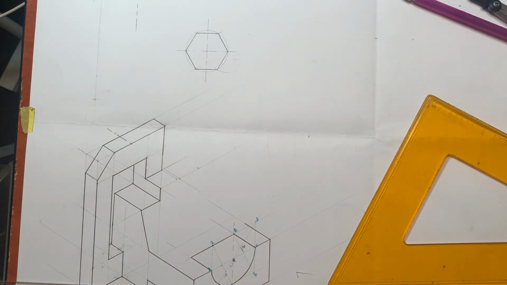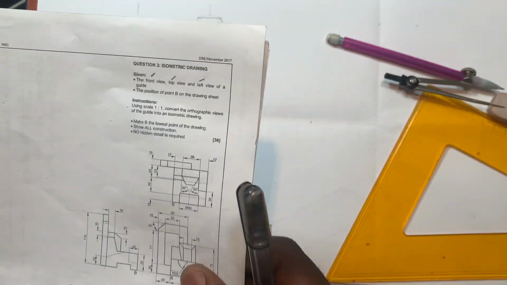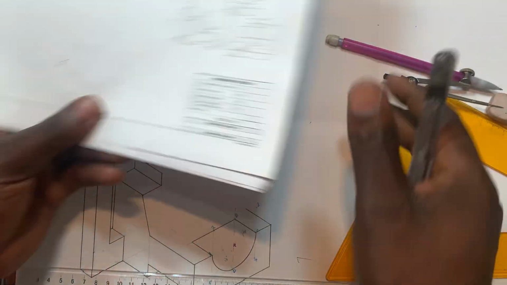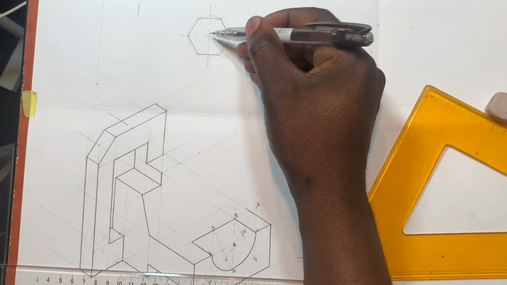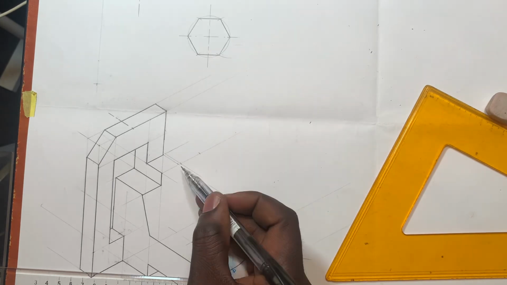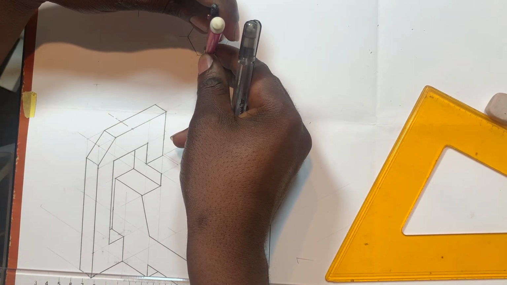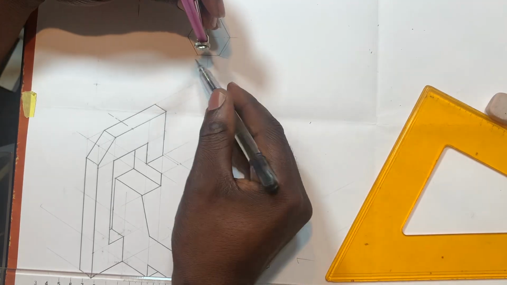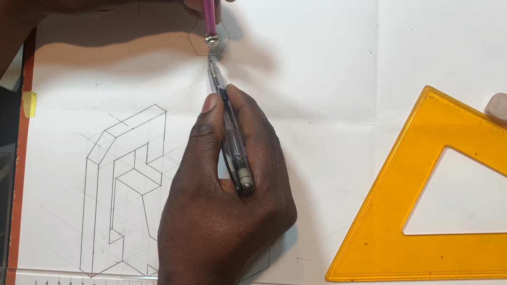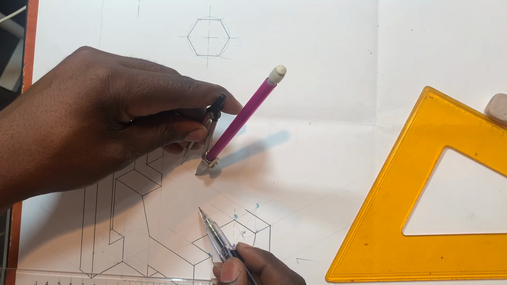So from there, what is going to happen? You come back to your auxiliary. Take this one from the center to this corner, because this center is now that one. So I'll come and place it here, and then I mark right there.